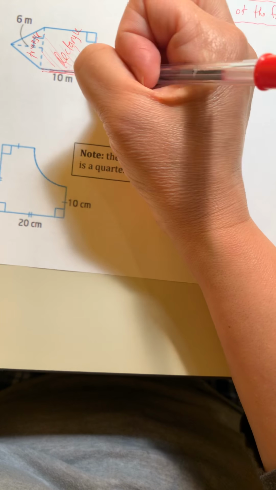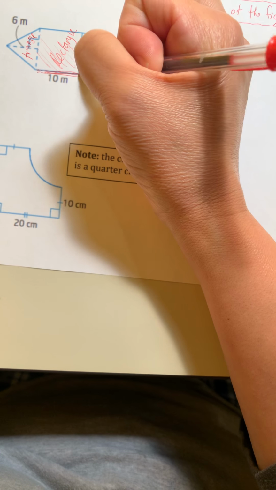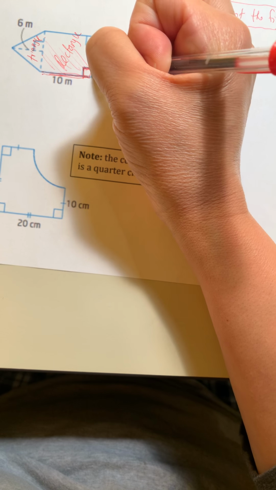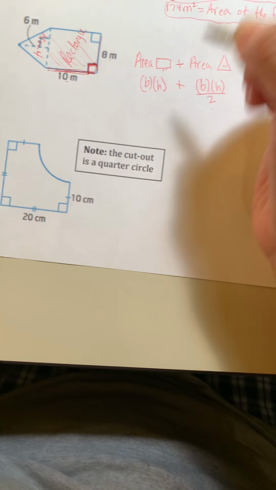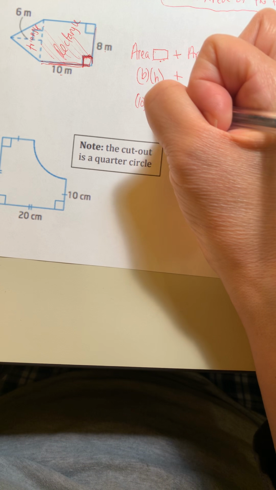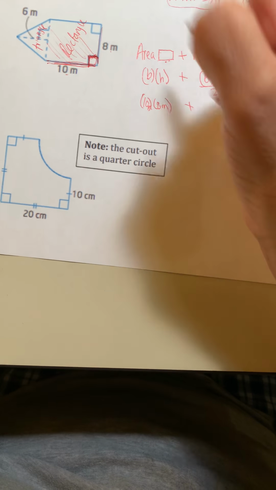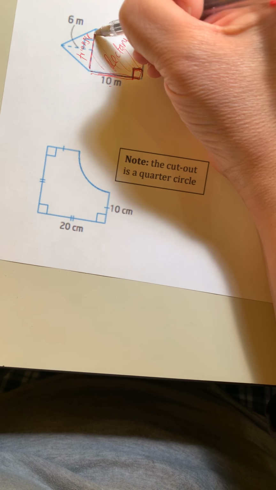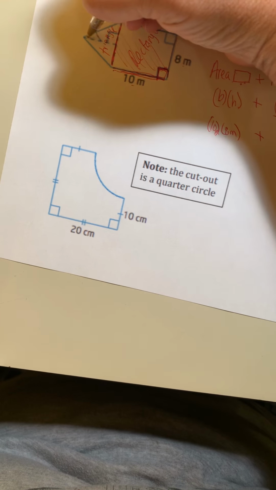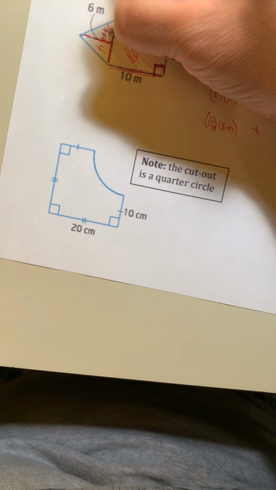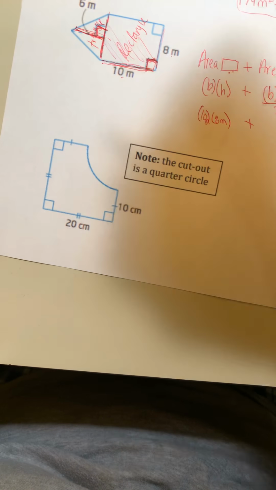So here's my base and height. They always have to have a perpendicular. So they have to be perpendicular, so there's a right angle. So 10 times 8 meters times 8 meters. And then my base and height of my triangle is here and this one here, because these two meet at a right angle. So my height is 6.